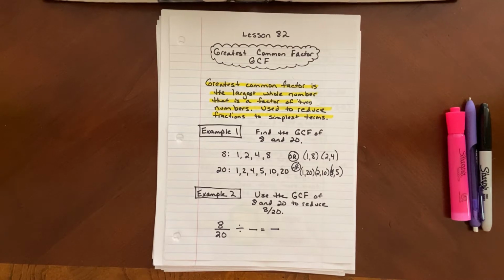You use it to reduce fractions to the simplest terms. So that's why you need to know the greatest common factor. Before we reduce fractions, but maybe not necessarily all the way down to their simplest terms, by using this greatest common factor, you can do that in one step.